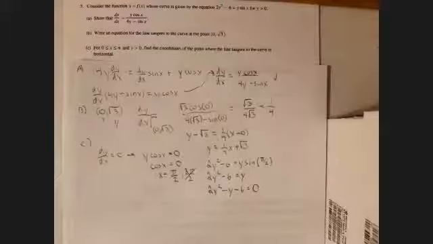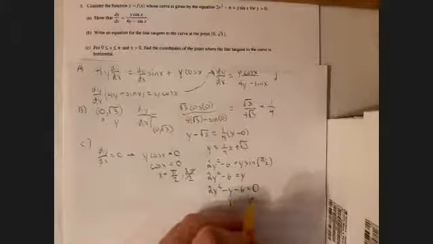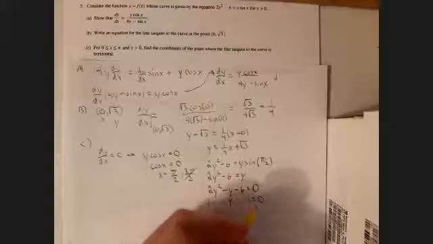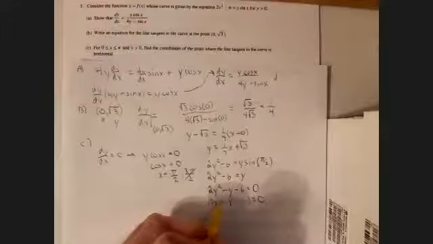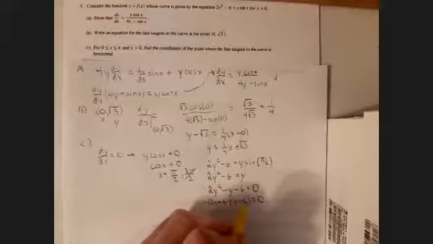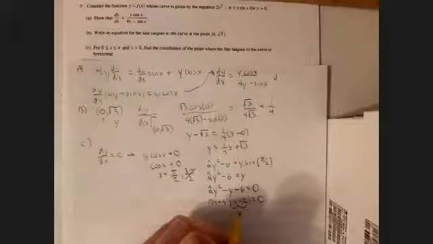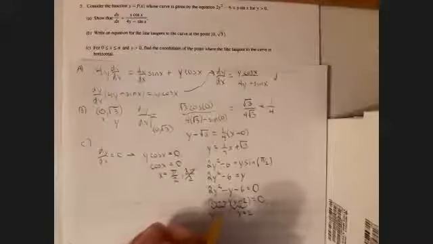I'm just going to wave my hands over this and factor it just to show you what happens, or you could use the quadratic formula. Either way, you'll be fine. But for the sake of space and time, I'm just going to show you the factored form. You would get 2y plus 3 and y minus 2. Now this factor gives you y equals 2, and this factor gives you y equals negative 3/2.